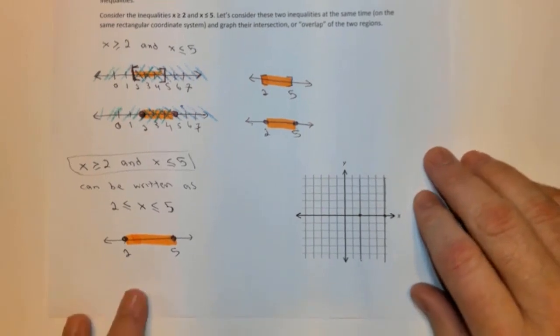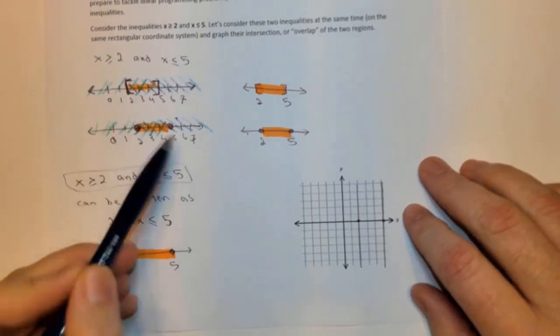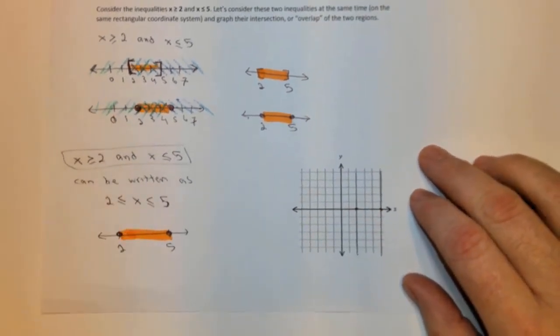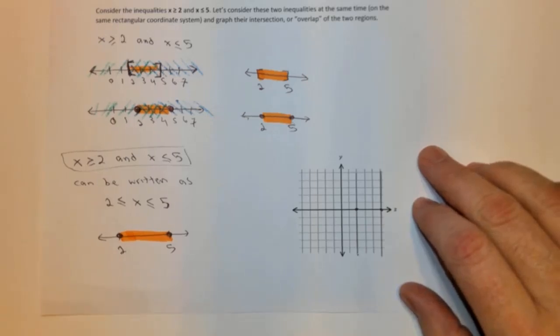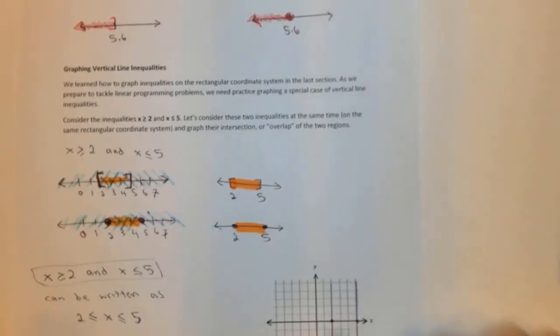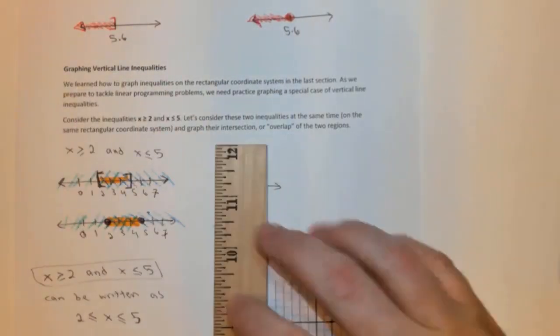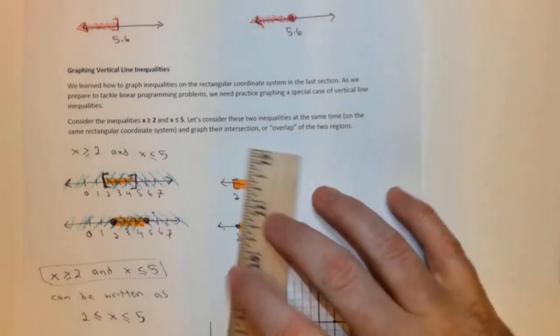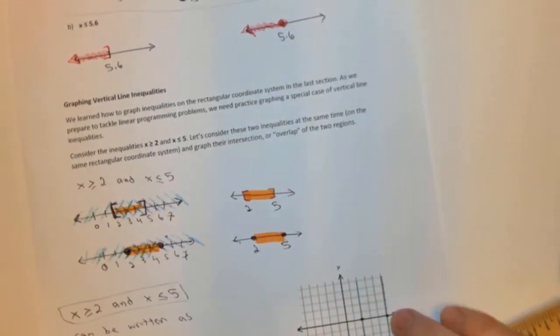If these had been parentheses or open circles, I'd use dotted lines. Before I do the final answer, I want to do one intermediate step. I want it to be clean.